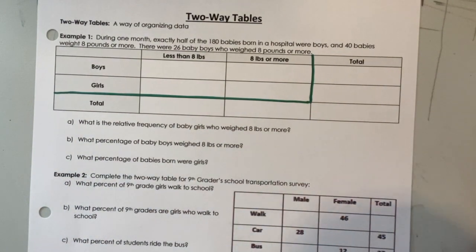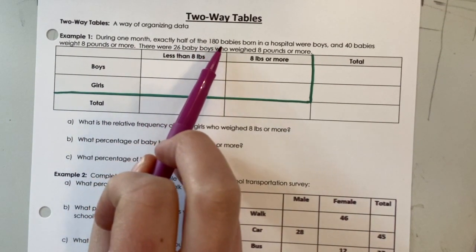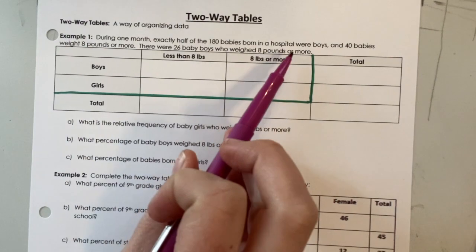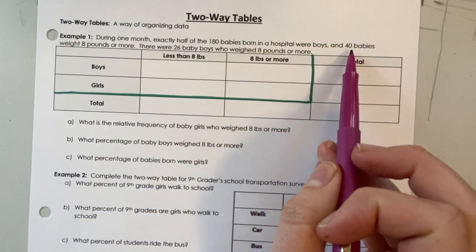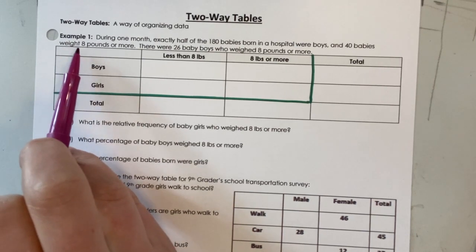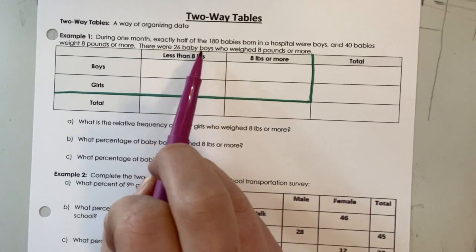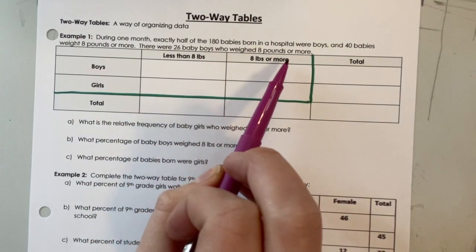So let's look at just filling in a table in general so that we can feel a little bit more comfortable with that. And then we'll look at some associated questions and more examples. So this first example says, during 1 month, exactly half of the 180 babies born in a hospital were boys, and 40 babies weighed 8 pounds or more. There were 26 baby boys who weighed 8 pounds or more.